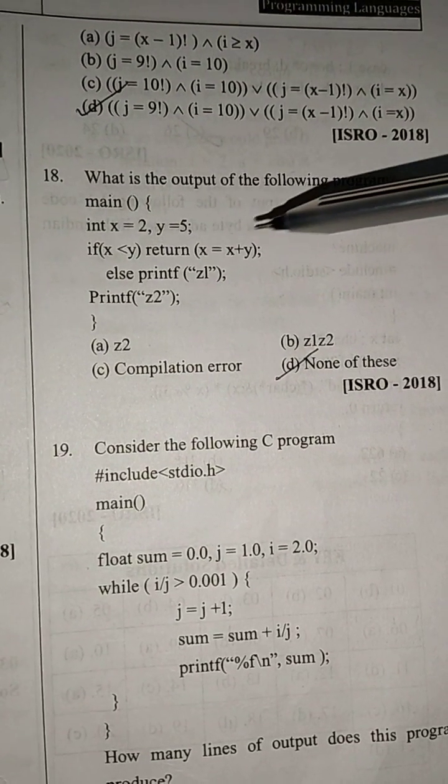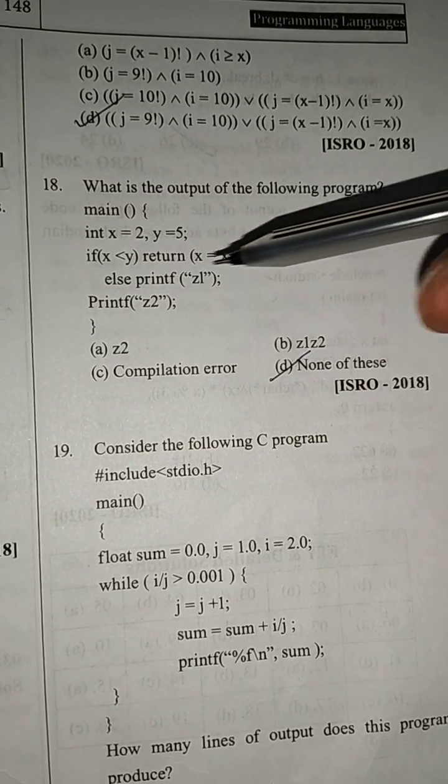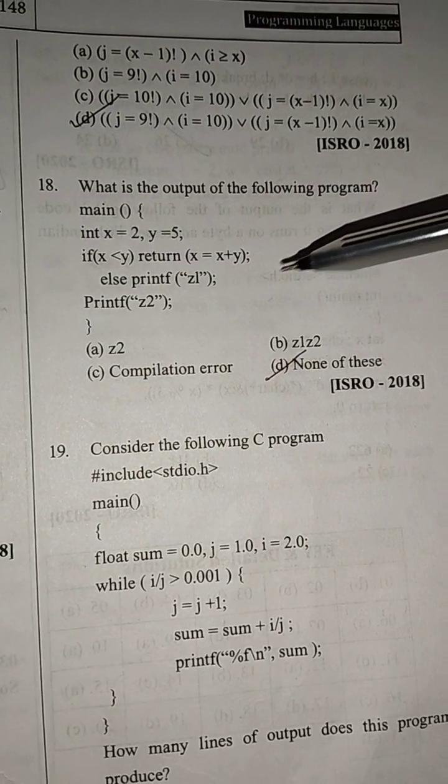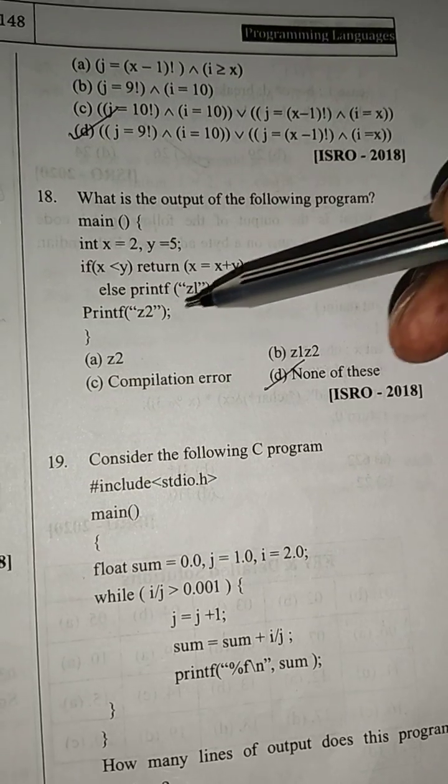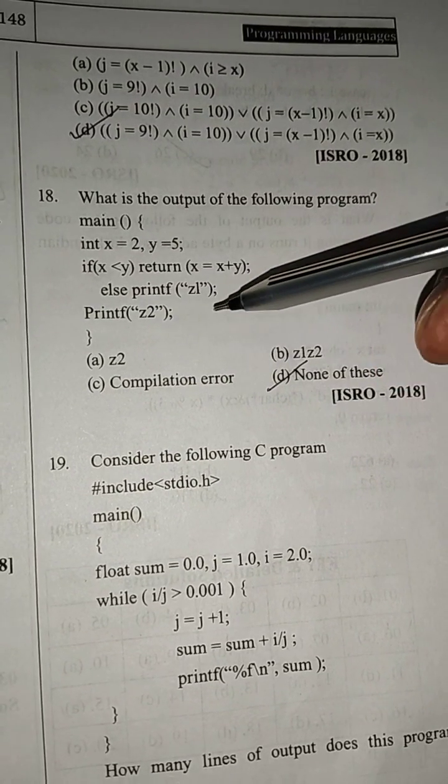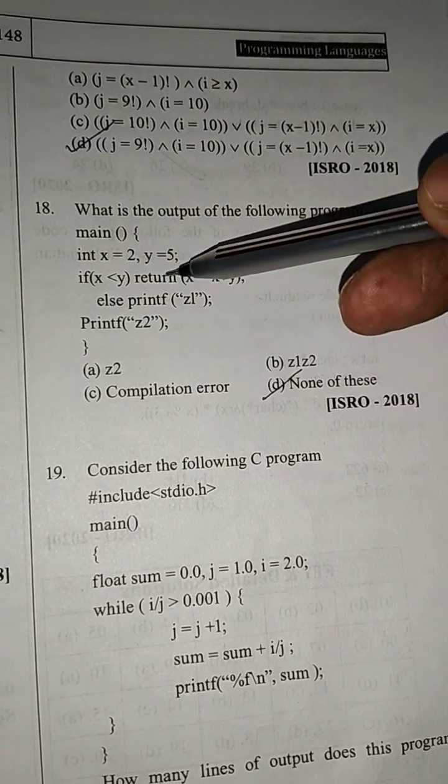main, x is equal to 2, y is equal to 5. If x is less than 5, return x is equal to x plus y. Else printf z1, else printf z1 comma printf z2.